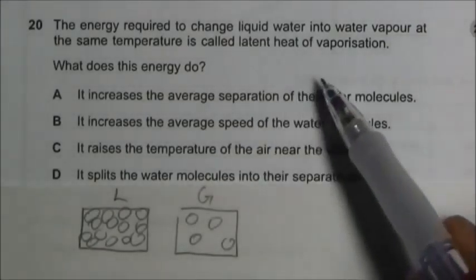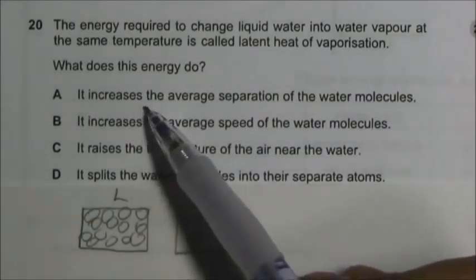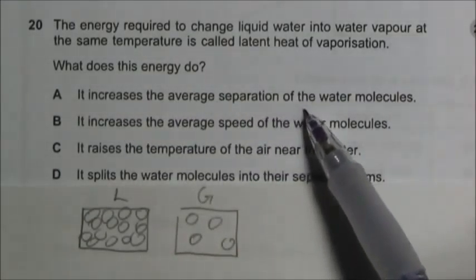So the latent heat of vaporization is used to increase the average separation of the water molecules. So the answer should be A.